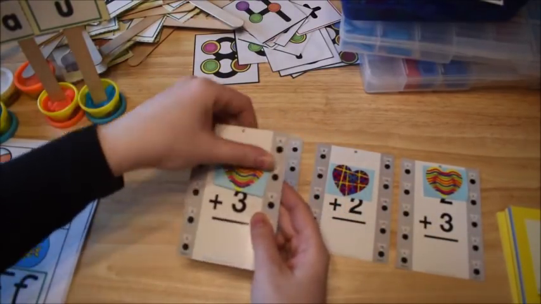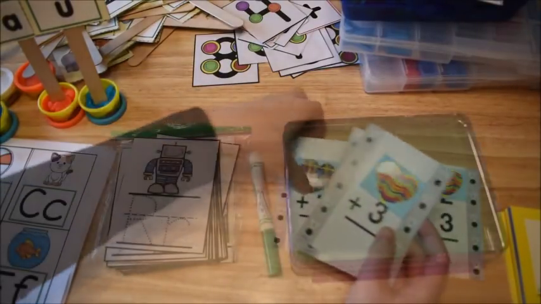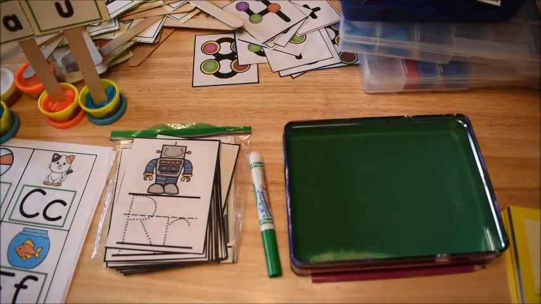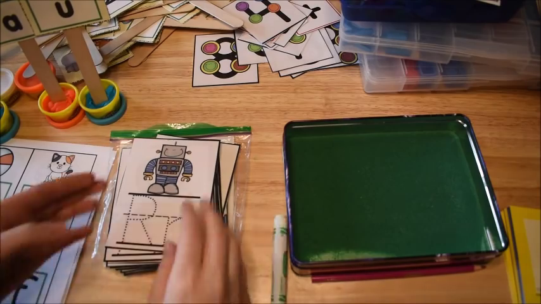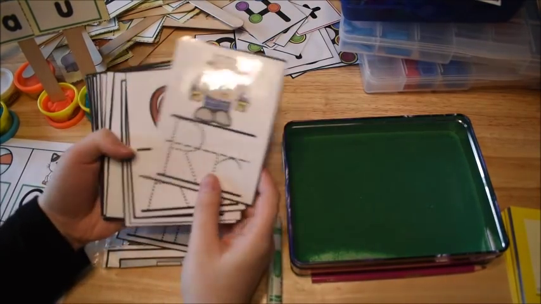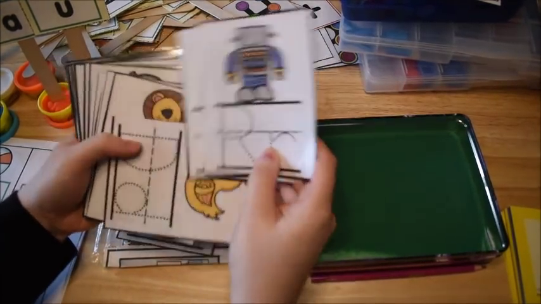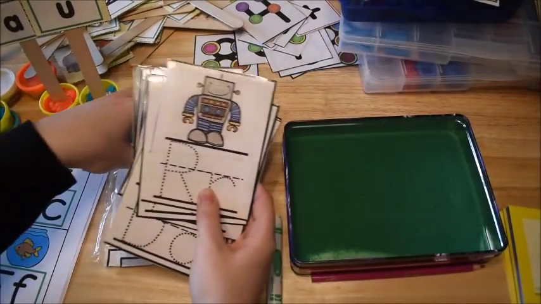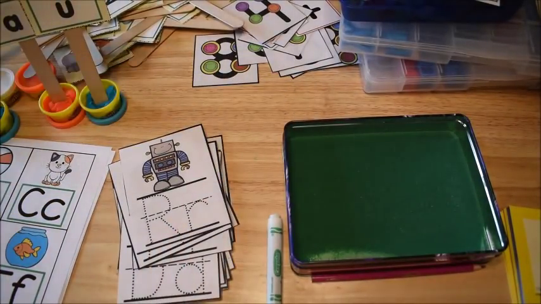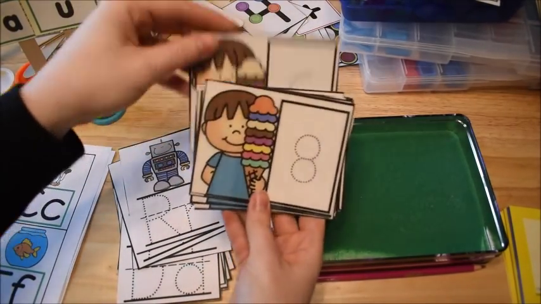I use sticky notes so that obviously I don't ruin my cards. All right, way number 5 to use flashcards is for handwriting and fine motor skills. So here I have some alphabet handwriting cards. You can get these off my website. I'll leave a link for those. And I also have number cards as well, and they're all traceable. So here are the number cards.